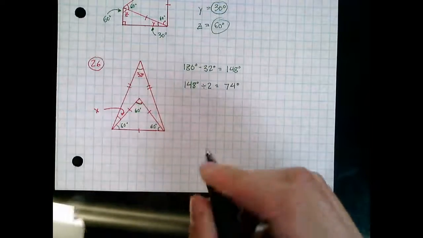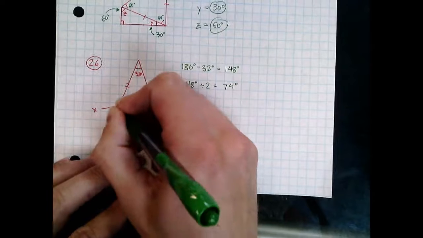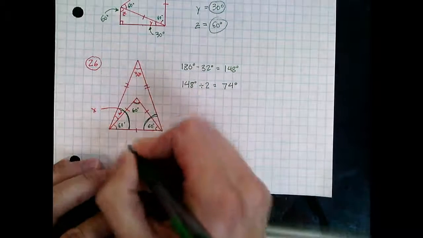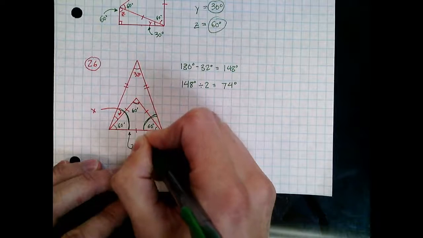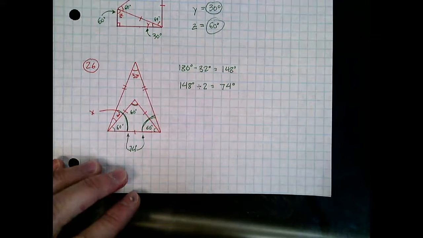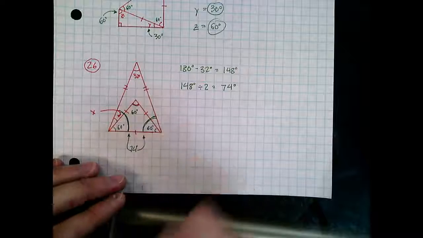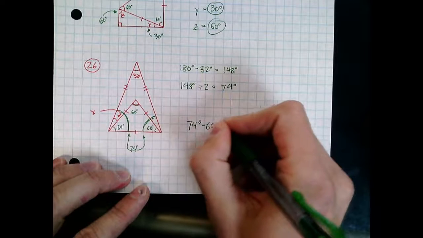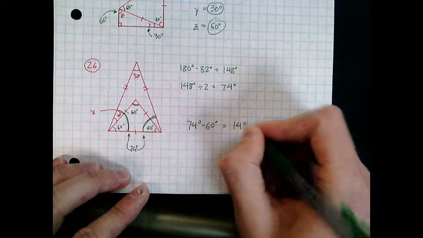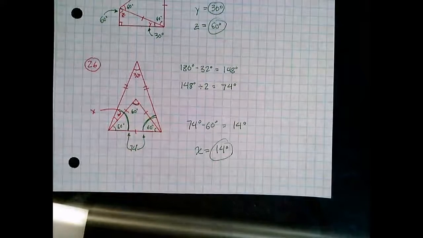So what that means is, again, this larger angle and this one here, those are 74 degrees. And how does that help me? Well, if this entire thing is 74 degrees and this part here is 60, what does X have to be? 74 degrees minus 60 degrees equals 14 degrees. X has to be 14 degrees.